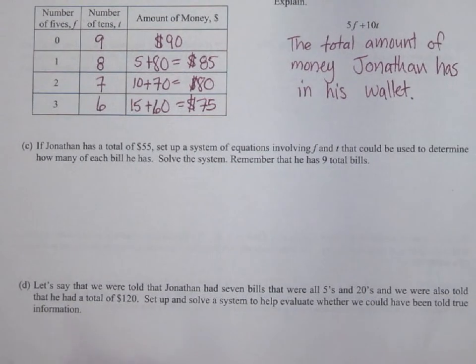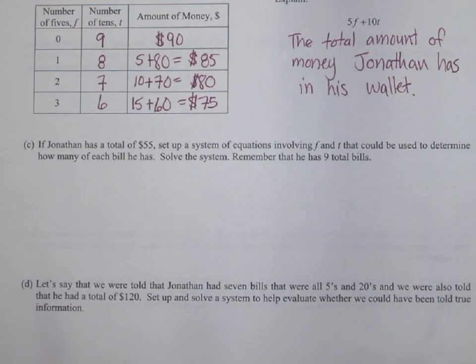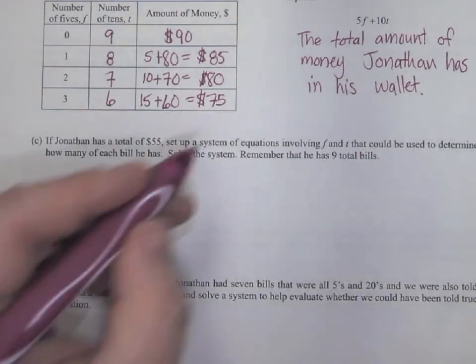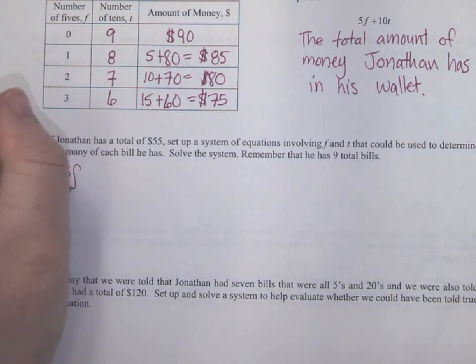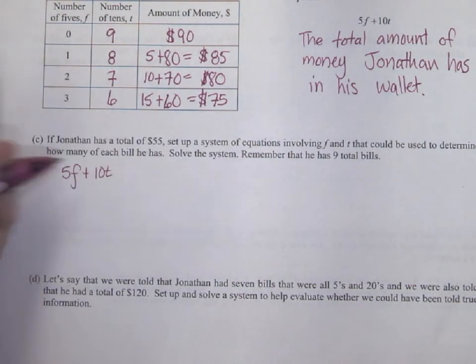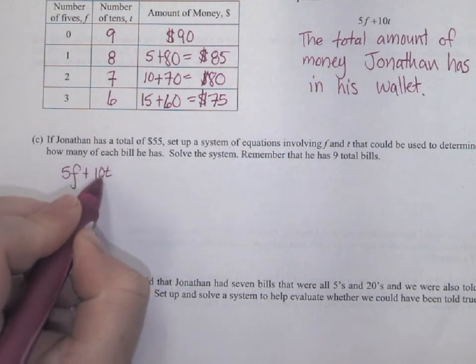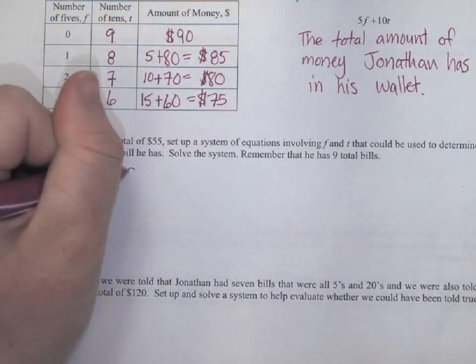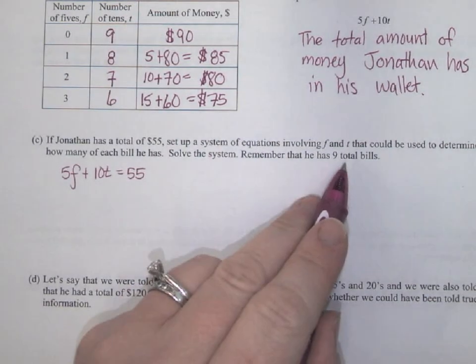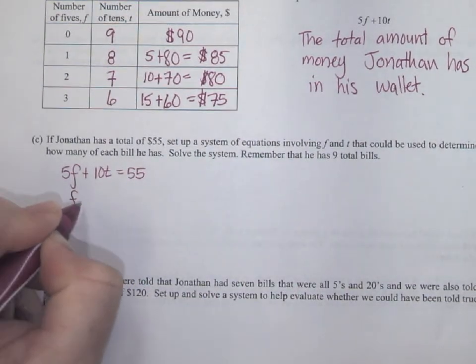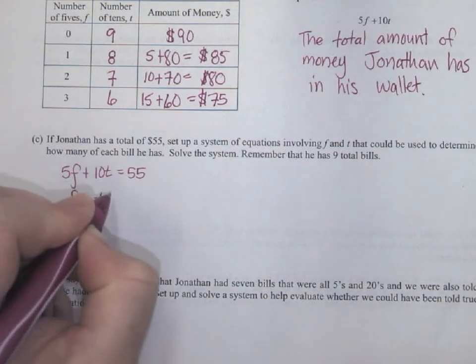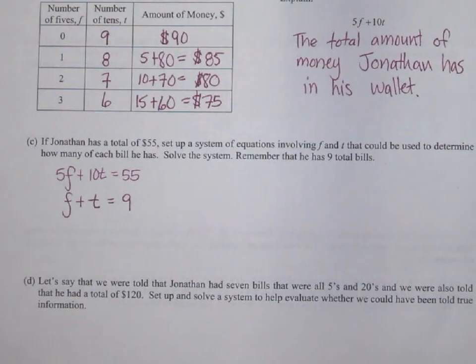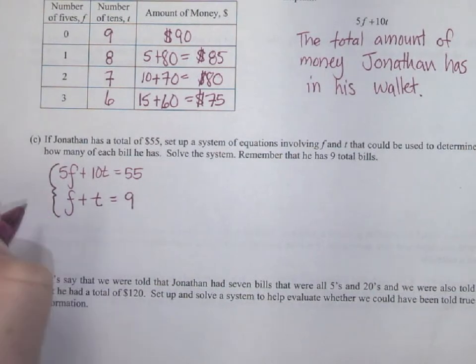Now here, we know that Jonathan has a total of $55. So we're going to set up a system of equations to determine how many of each bill he has. So I know that 5F plus 10T, and what I do is I curve the T at the bottom so you know it's not the plus sign. We know that has to equal $55. But we also know he has a total of 9 bills, which means that the number of $5 bills and the number of $10 bills has to equal 9. So this is my system.